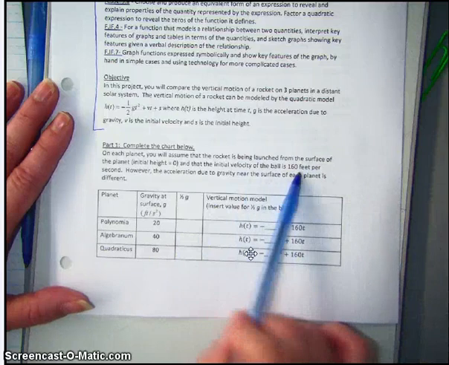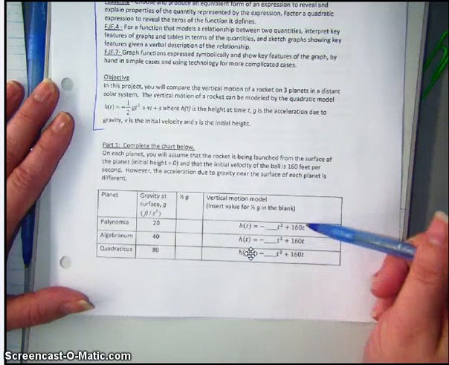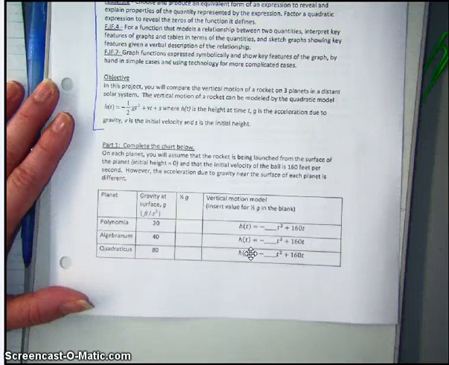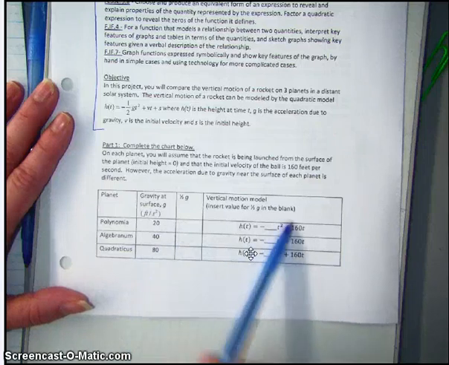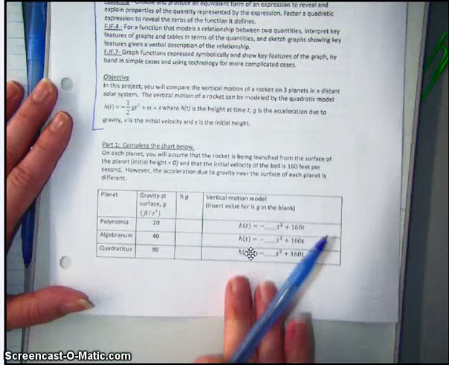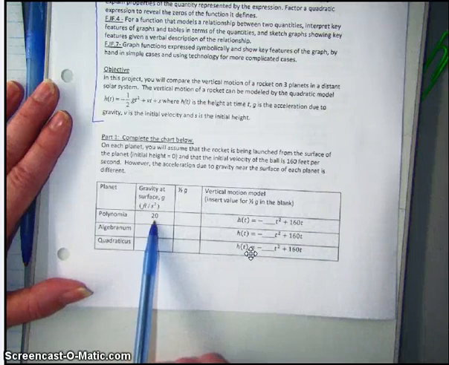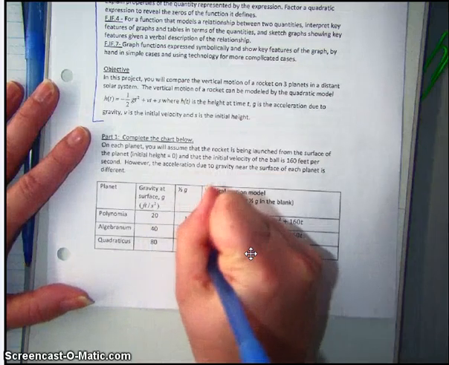All of this stuff here about the 160 you don't have to worry about because it's already given in the equation. So all you have to do to fill out this table on page 1 is take half of g. So for Polynomia, g is 20. What's half of 20? 10. That goes there.